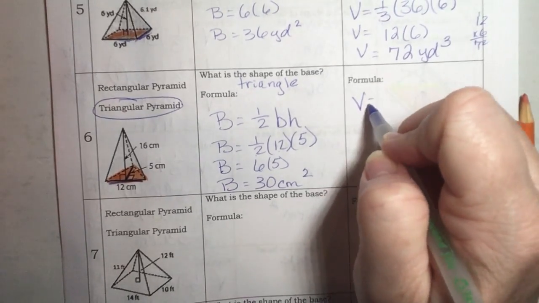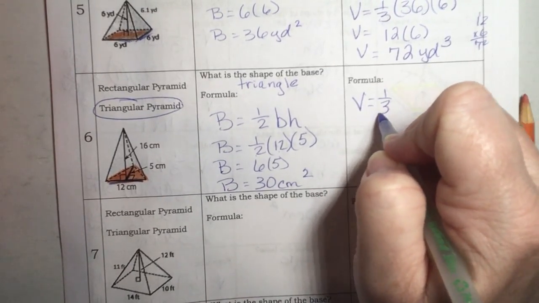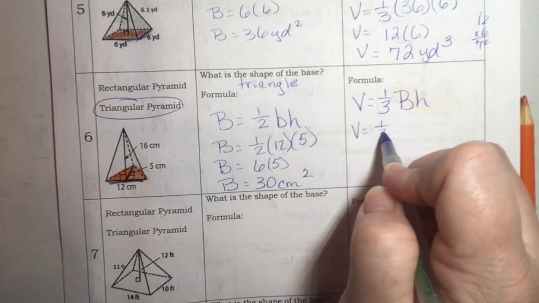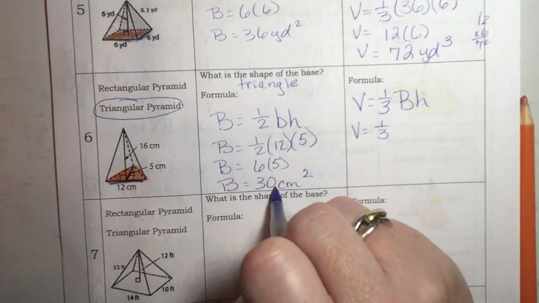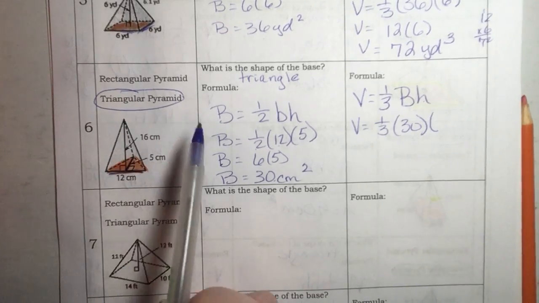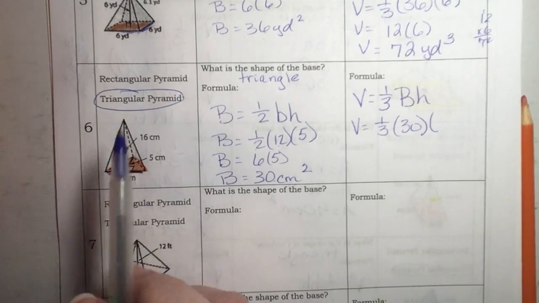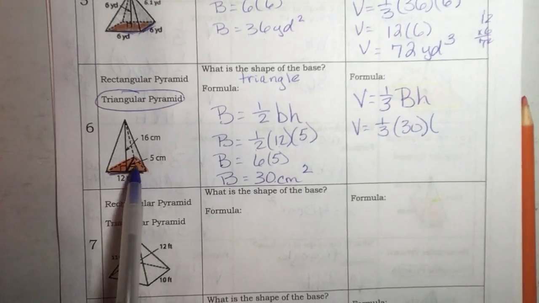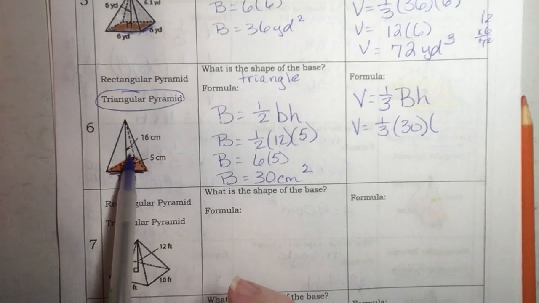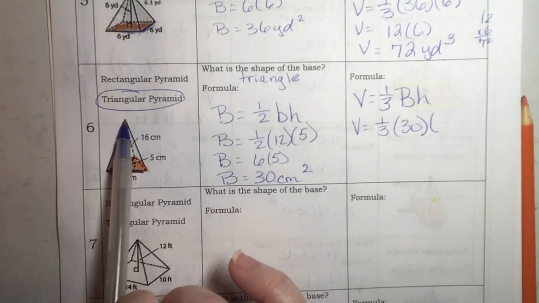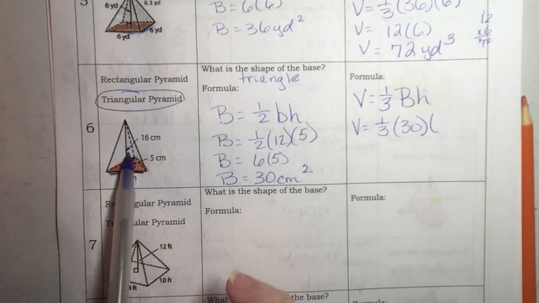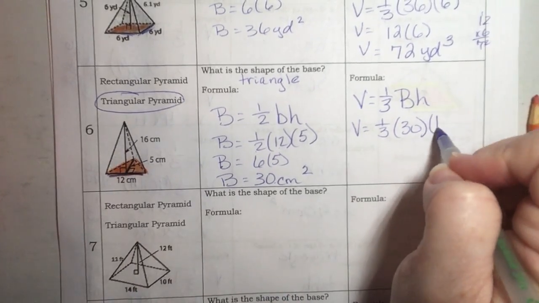So now I do my formula for volume. It's 1/3 the area of the base times the height of the pyramid. So the area of my base is 30. The height of my pyramid, I would have liked to have seen this pyramid in real life. It's not dotted this time, but see, it's going from this tip here and it's going straight down. And there's that right angle right there, so we know our height is 16.